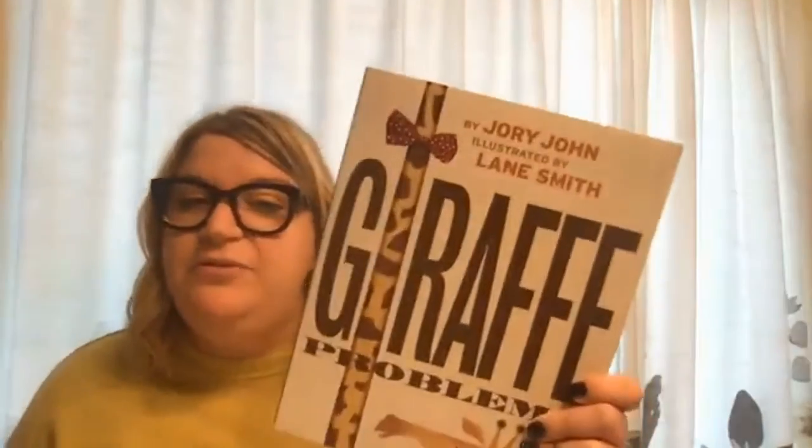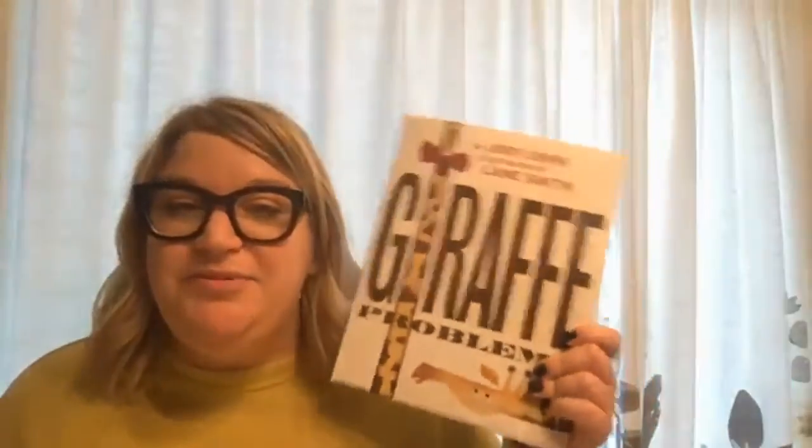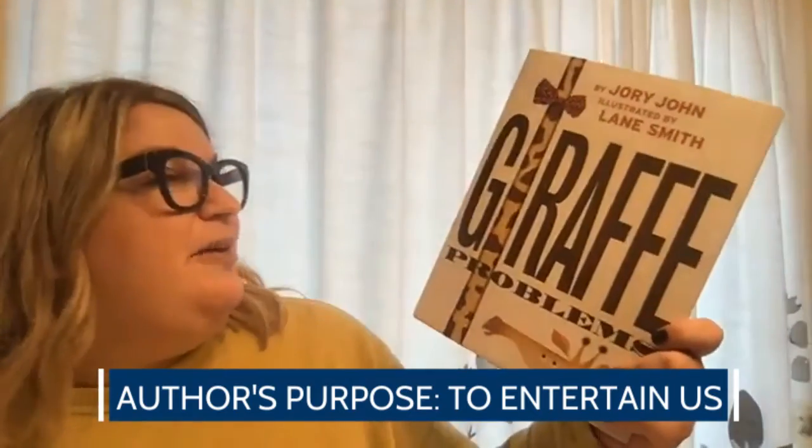So the next one was inform. Do we see any diagrams or photographs or any facts in here? Nope. And then I did see talking animals, which is fantasy because in real life, animals don't talk like that. So which one of our author's purposes has fantasy and talking characters? If you're thinking what I'm thinking, this author was trying to entertain us. And I think he did an amazing job entertaining us.